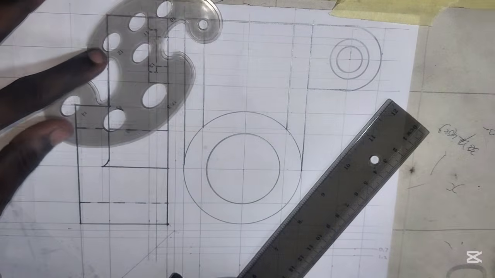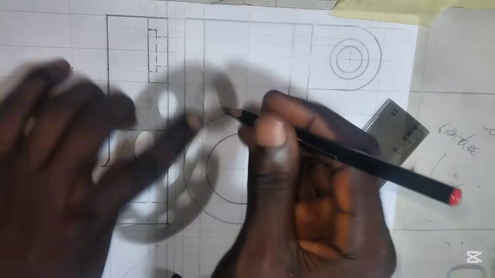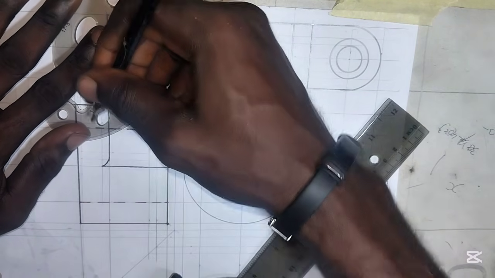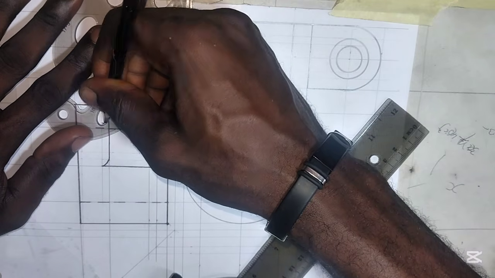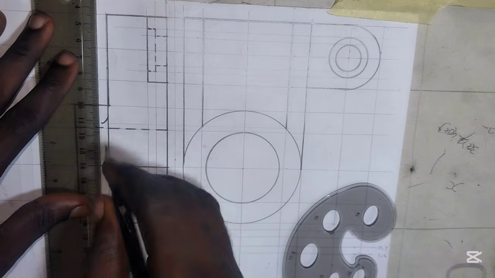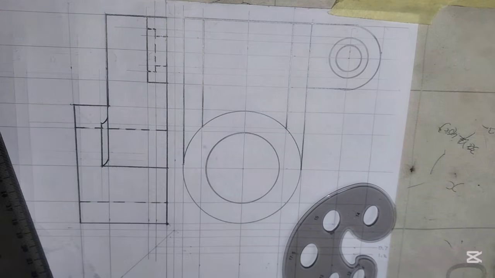I want to get a curve at this place, just like I did here. I want to get the same thing here. So I'll use this place, this second to the last one, and I'll also do like this. So when I get this place, I will now join to this. Okay. So this will complete both my front view and the side view. So this was the front and the side.